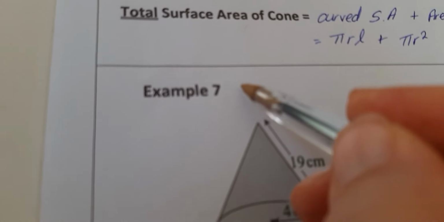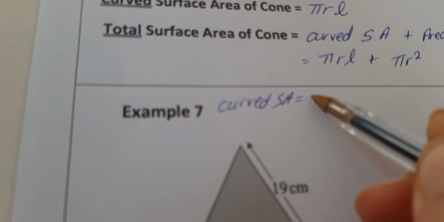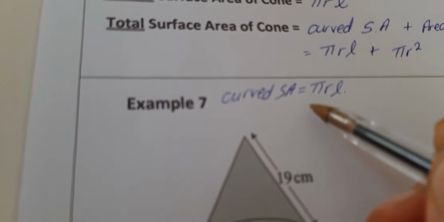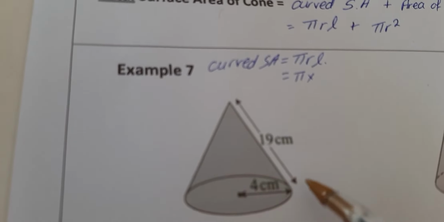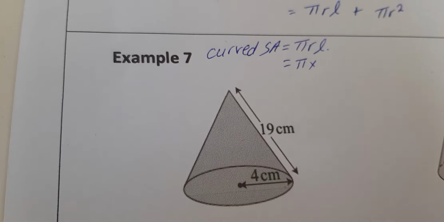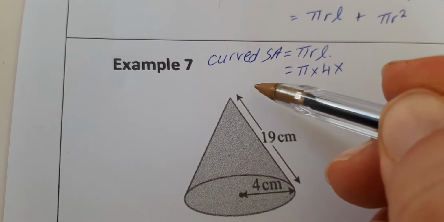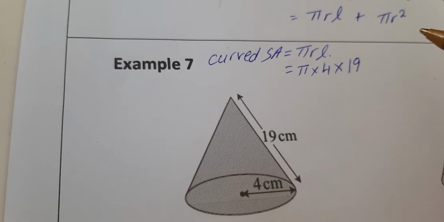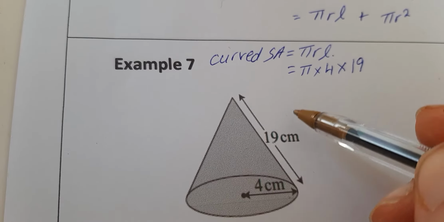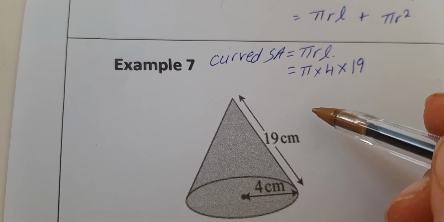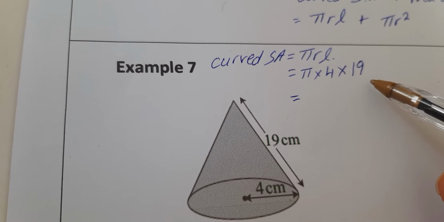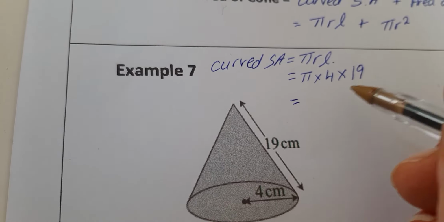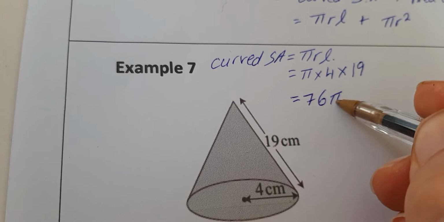The curved surface area equals pi r L, which is pi times the radius, which is 4, times the slant height, which is 19. So 4 times 19 is twice 38, which is 76. This is 76 pi.